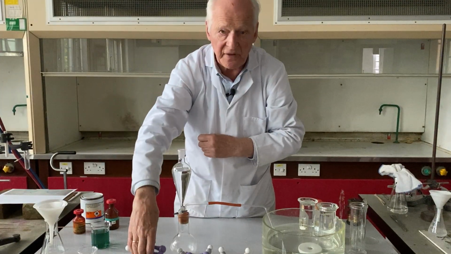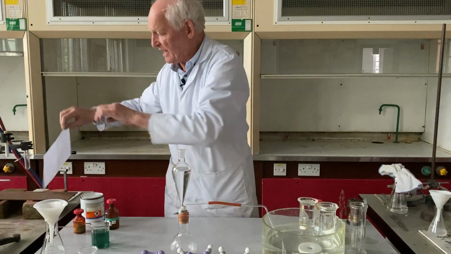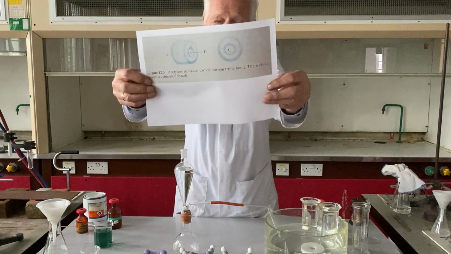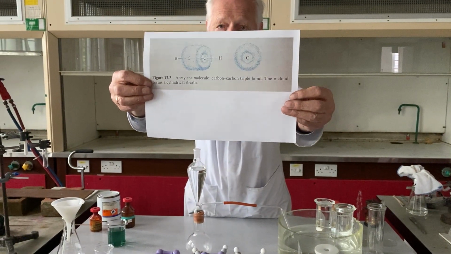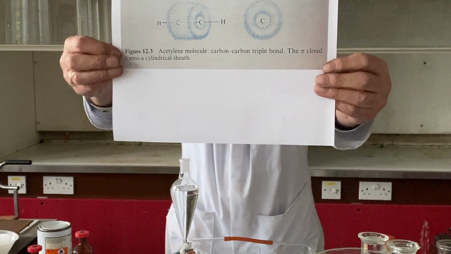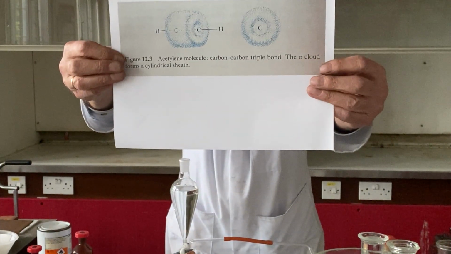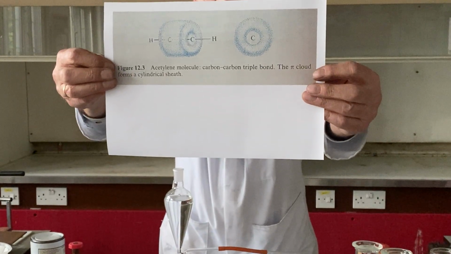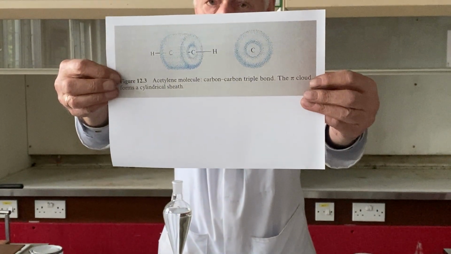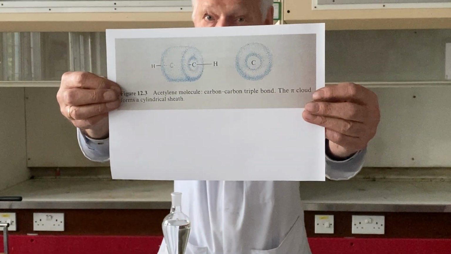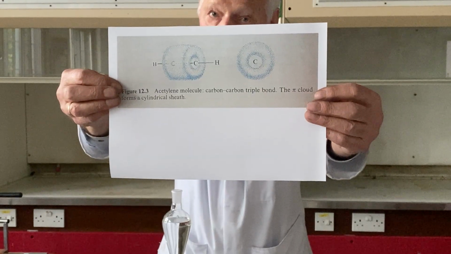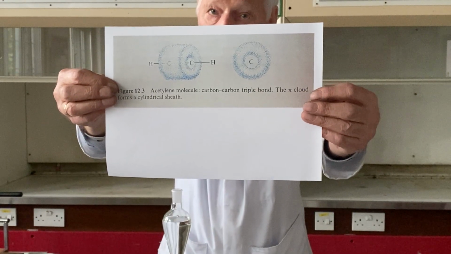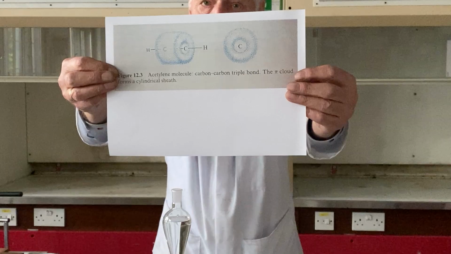And I have for that purpose a diagram here, and what it shows you is that actually the two sets of pi orbitals form a cylinder, a cylindrical sheath around the two carbon atoms. And they naturally constitute an area of very high electron density, and that, of course, contributes to the great reactivity of acetylene.